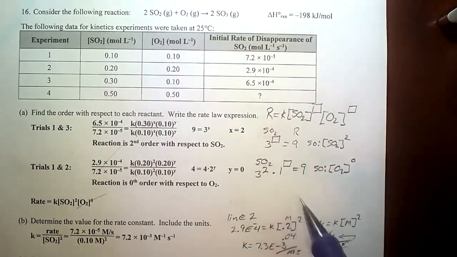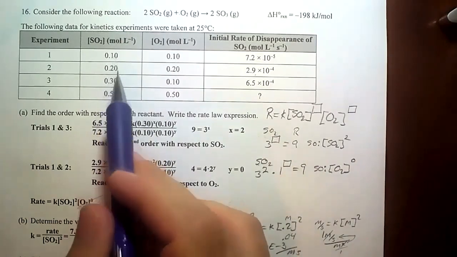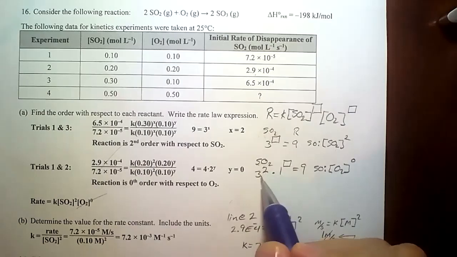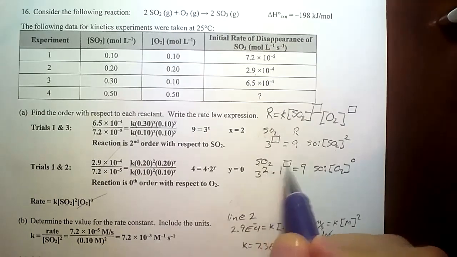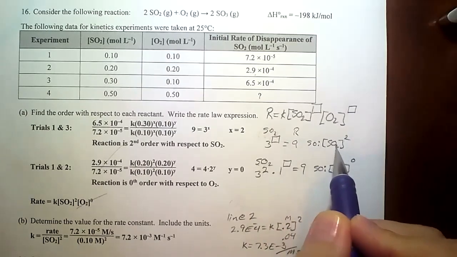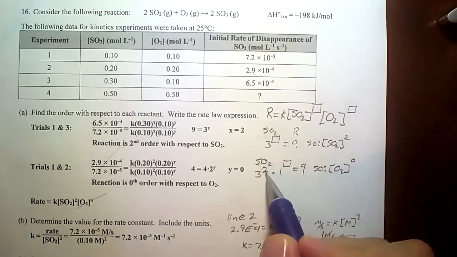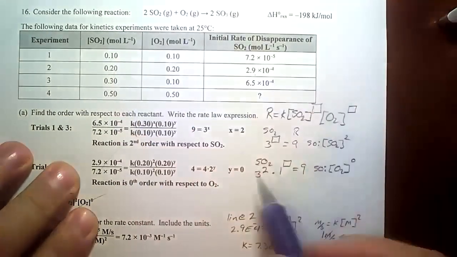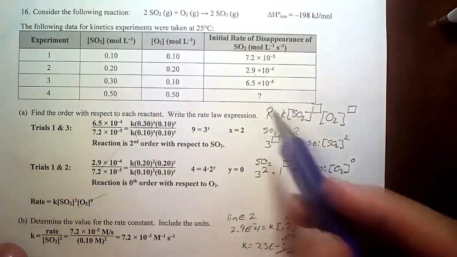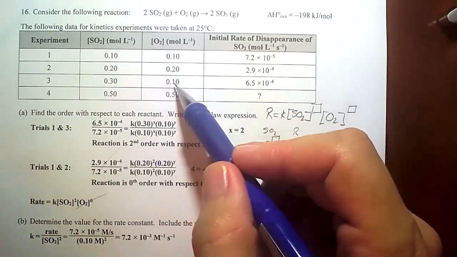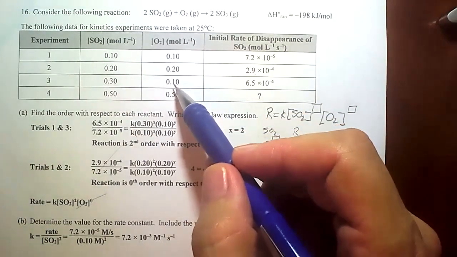So I picked 1 versus 3. And I said, this increased by a factor of 3, and the exponent on it is 2, isn't it? It's 3 squared. How do I know that? Because I figured it out back here. The exponent on the molarity of SO2 is 2. It increased by a factor of 3, and the exponent is 2. Now, between there, O2 increased by a factor of 1. It did not change, which is a multiplier of 1.